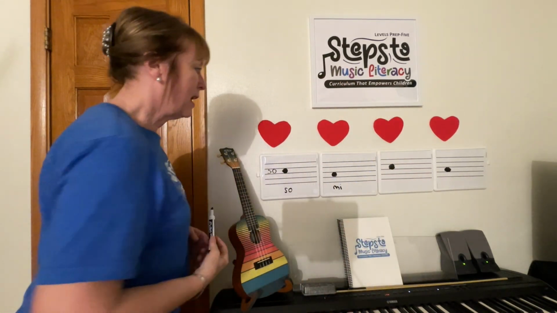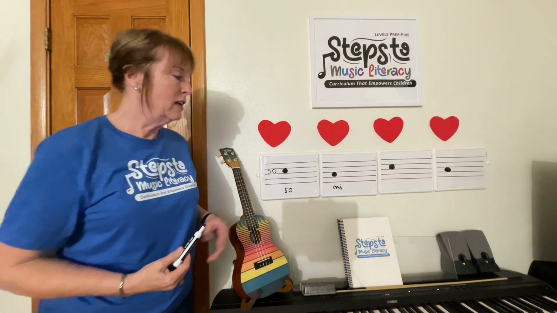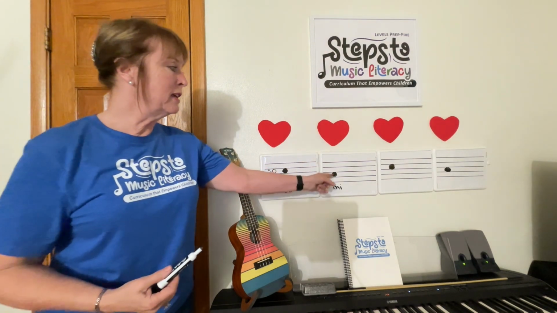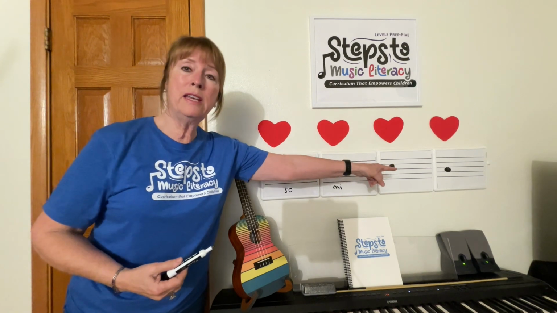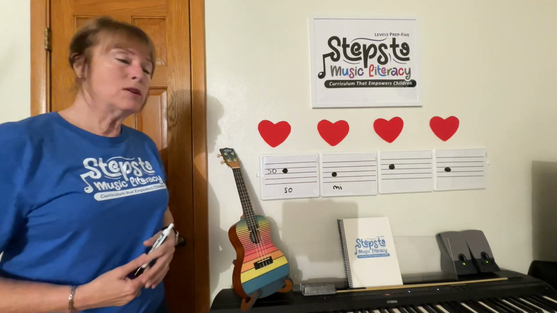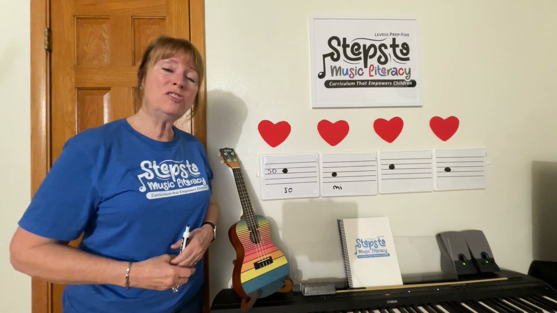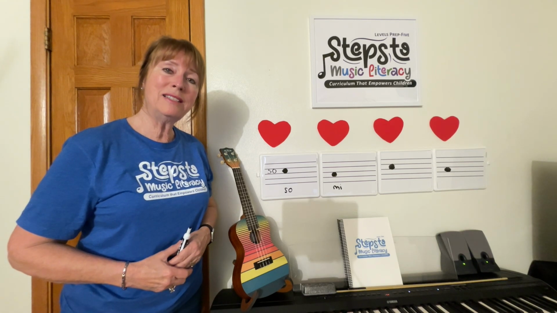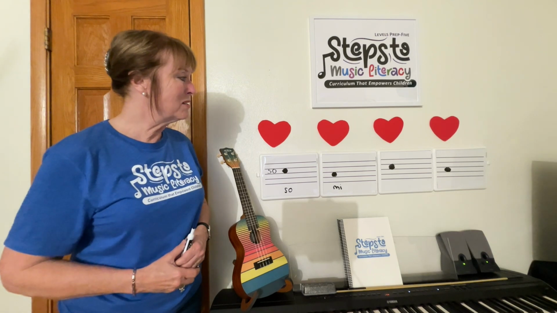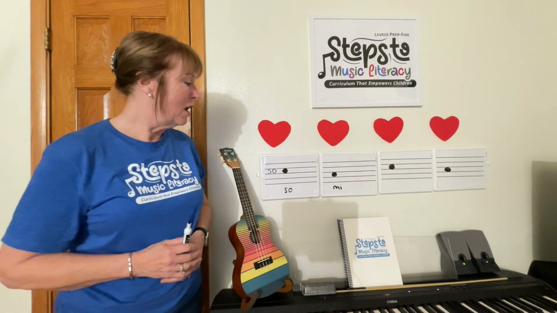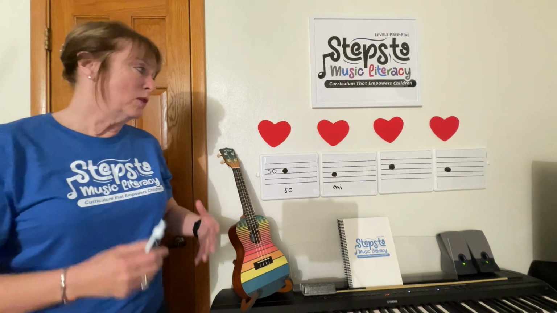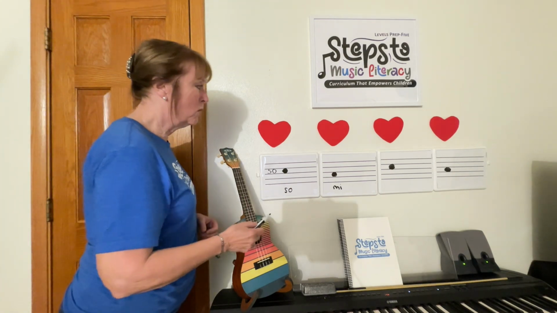Okay, so now we have a pattern here, don't we? So, mi, over there, and that sounds like the song, starlight, star bright, right? Yeah, and those are our so and mi that go high and low. Okay, now we know that they're one sound a beat, so we can make them quarter notes.